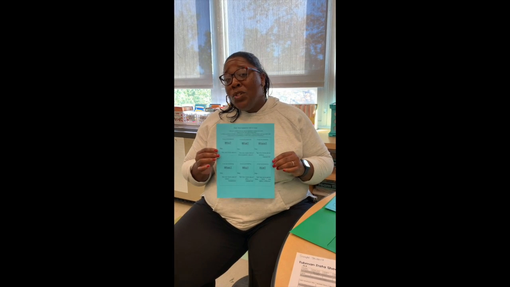Now, if your child has scored above 240, they have received this card. It's our question card. It's in Spanish and it's in English. What we would like for students to do who are reading at this level is to read a book of their choice for 30 minutes every night. Once they're done reading, we would like for you to ask them questions about the book. Probe them. Check to see if they really understood what they were reading.